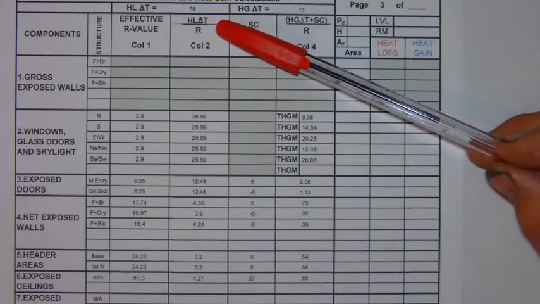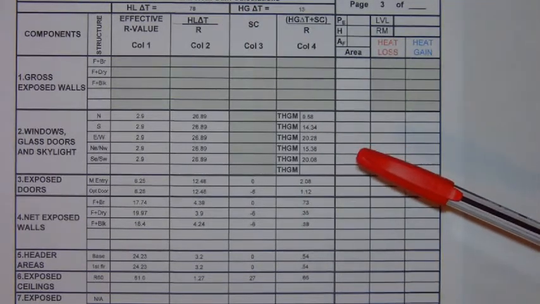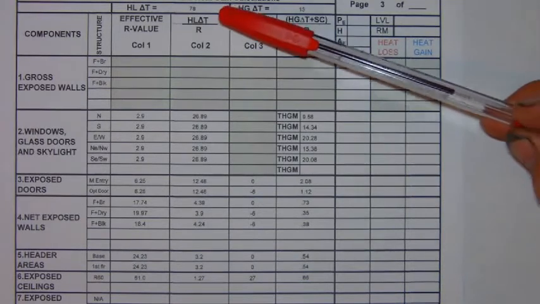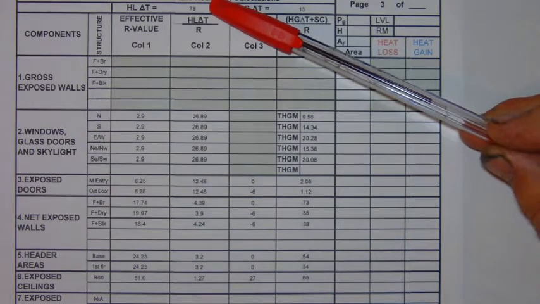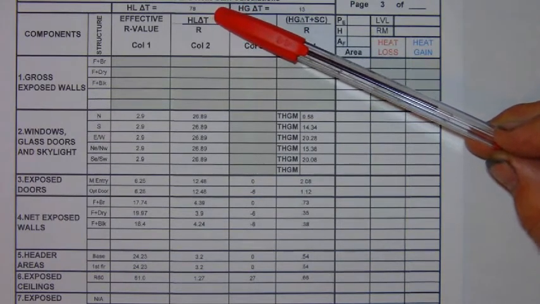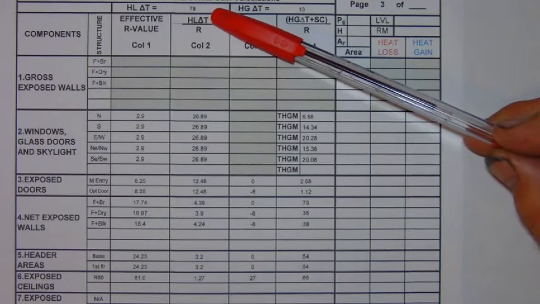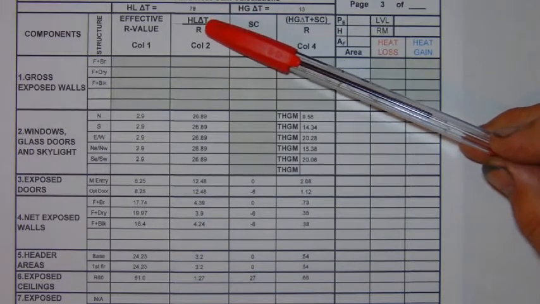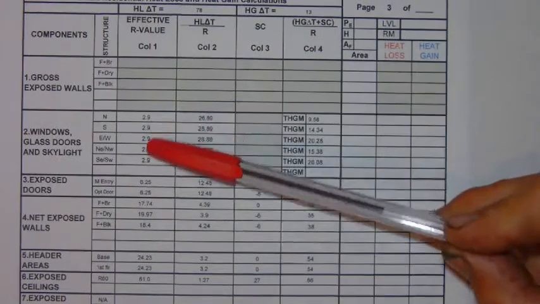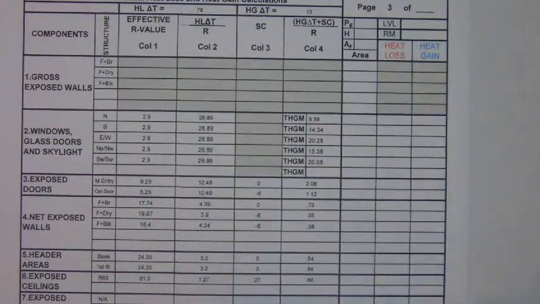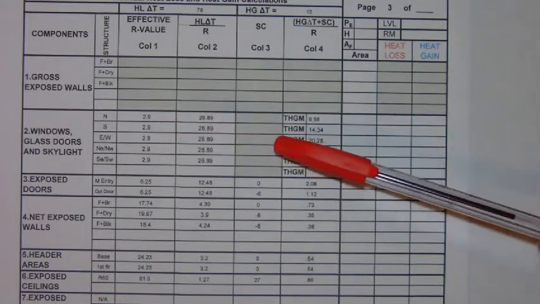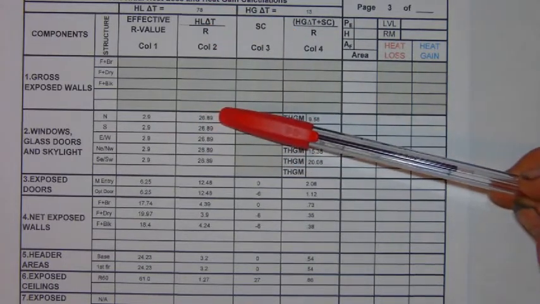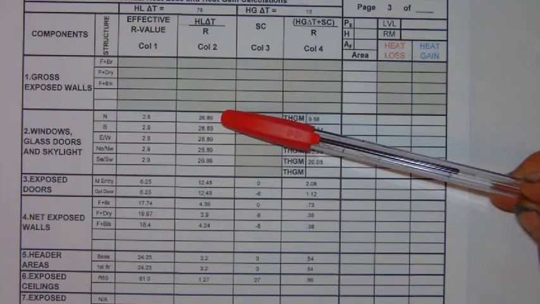So when looking at our heat loss, heat transfer column, you simply take the heat loss delta T, which in this case is 78, and 78 will be consistent. It'll be 78 divided by the effective R value of each of the individual components. So 78 divided by 2.9 gives us a heat transfer multiplier for heat loss of 26.89.